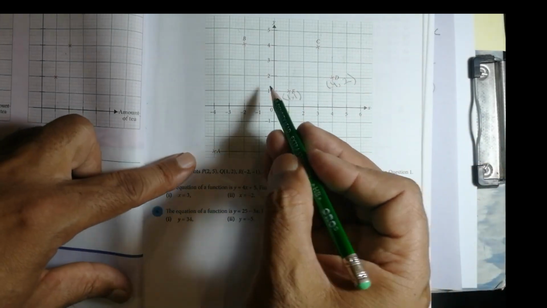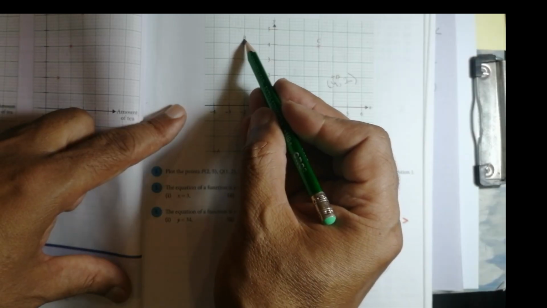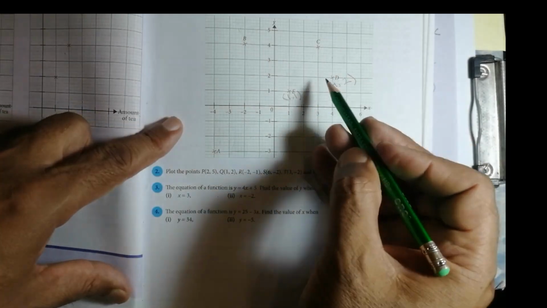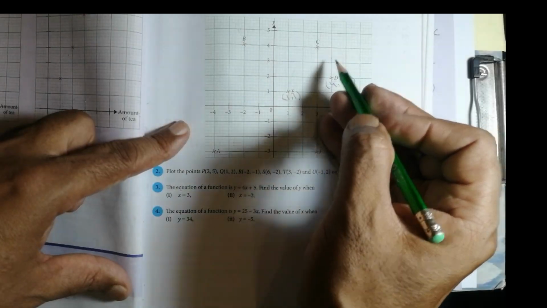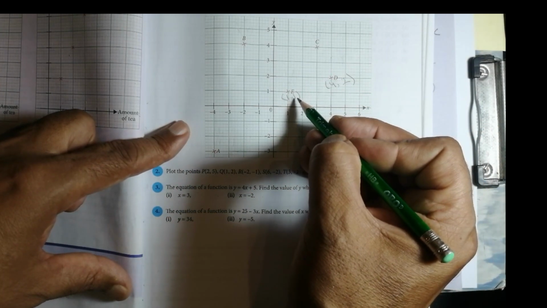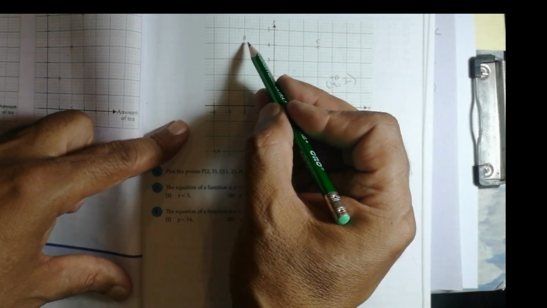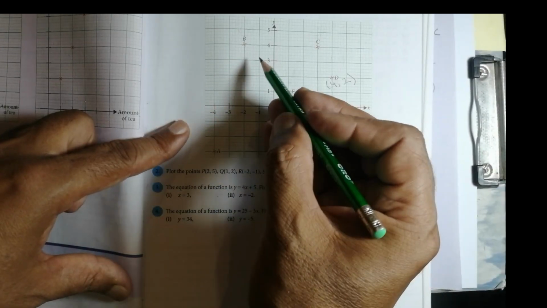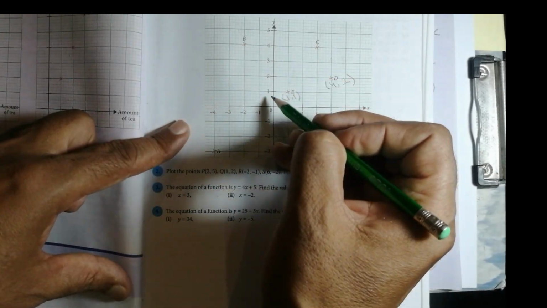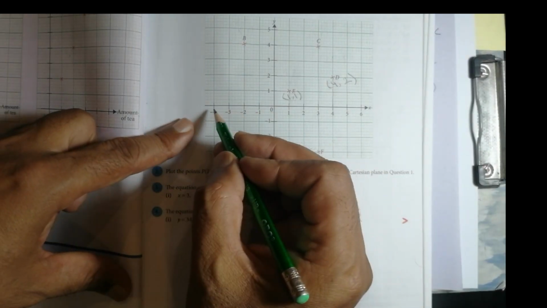And if we talk about point B, which is in the second partition: in the first partition, or first quadrant, all values are positive. X coordinate as well as y coordinate are positive. In the second partition, the vertical values are positive and horizontally negative.